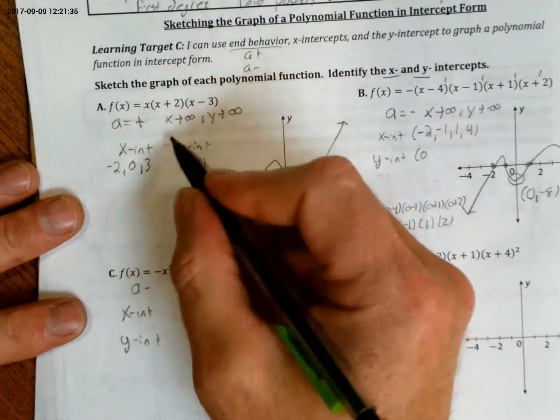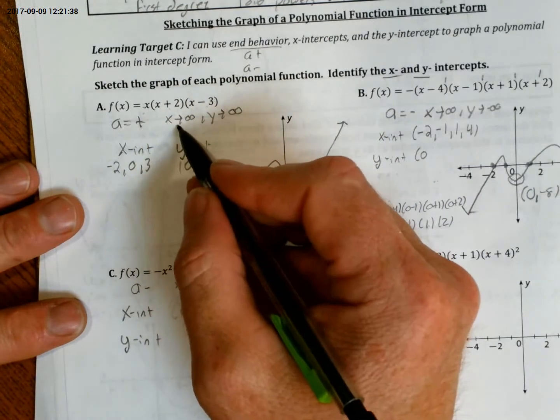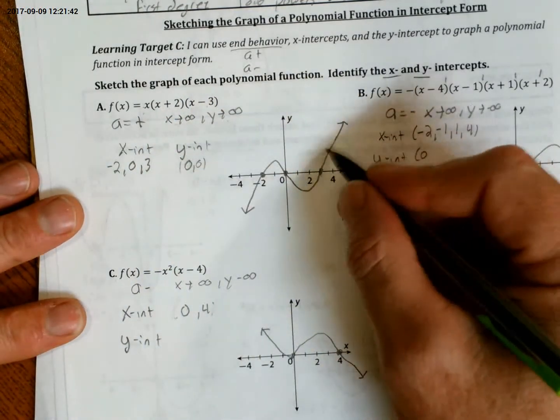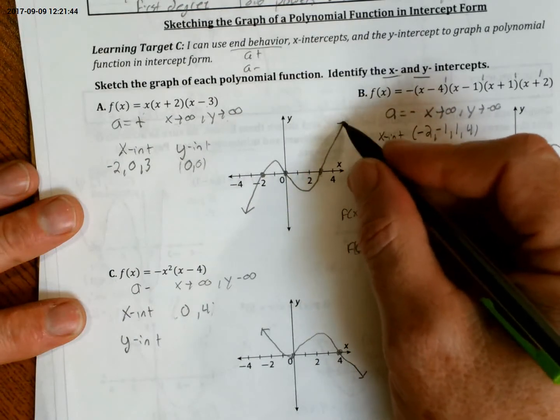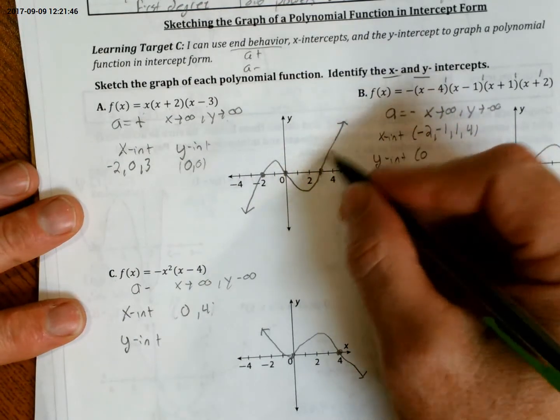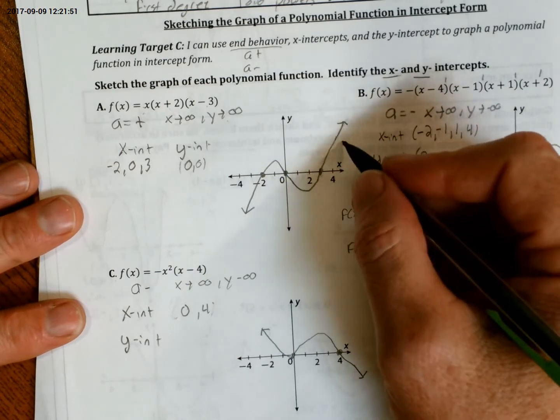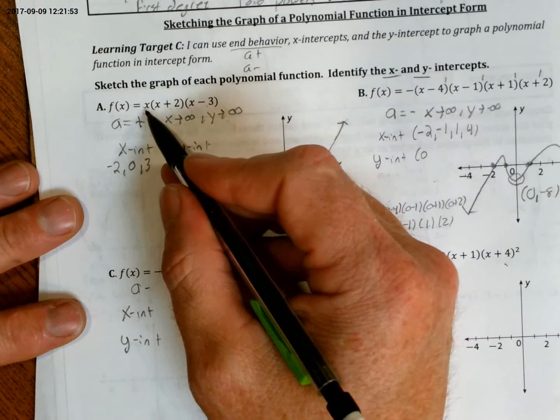If you want to check back, anytime the A is positive, as x goes right, y goes up. So I know that at the far end of my graph, it goes up. And that's usually the first thing I graph. I come over here past all my x-intercepts, and I know it goes up and up, or right and up in this case. And then I'm going to go ahead and put my x-intercepts.